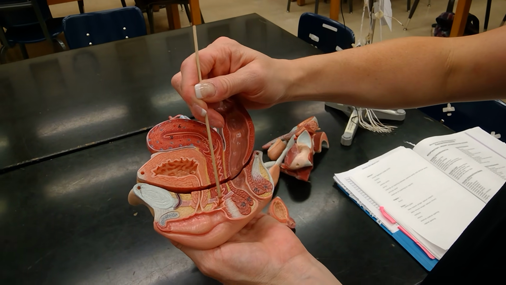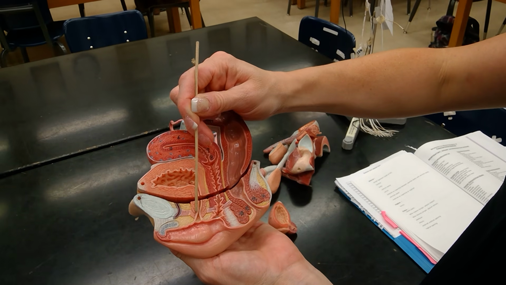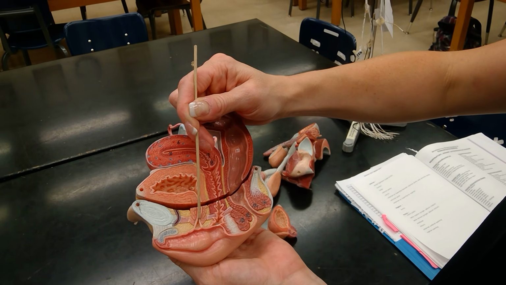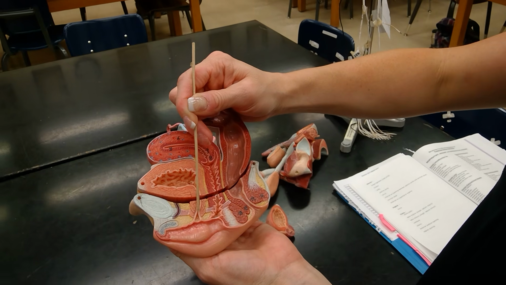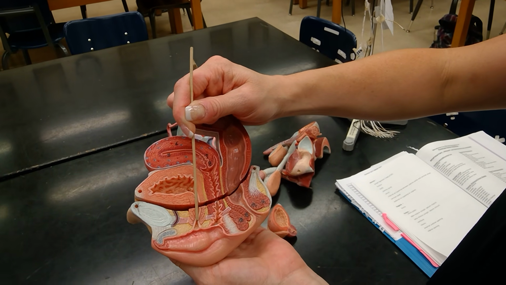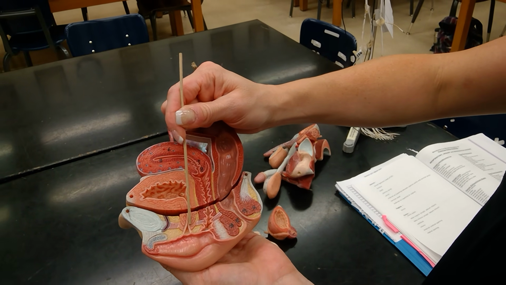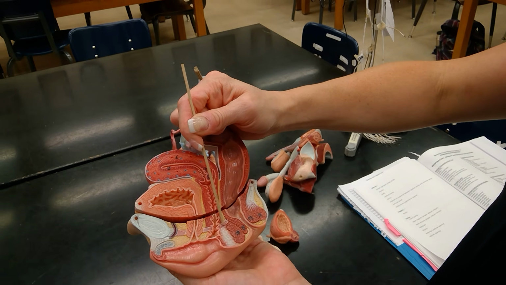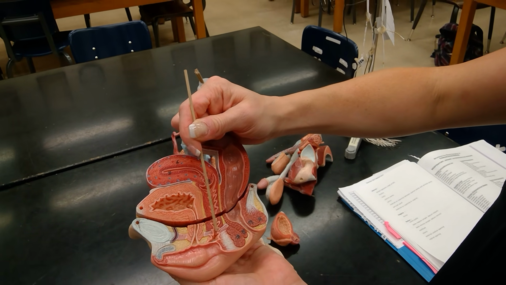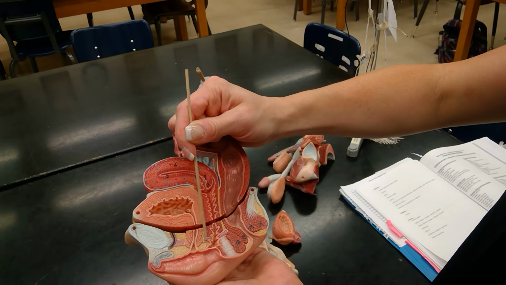And then here is the urogenital diaphragm, which is the muscle that extends off of the pubic bone, wraps around the urethra. So this constriction would be the external urethral sphincter. But that same strip of muscle also wraps around the vagina. So when you do Kegel exercises, it's this muscle that you're strengthening.